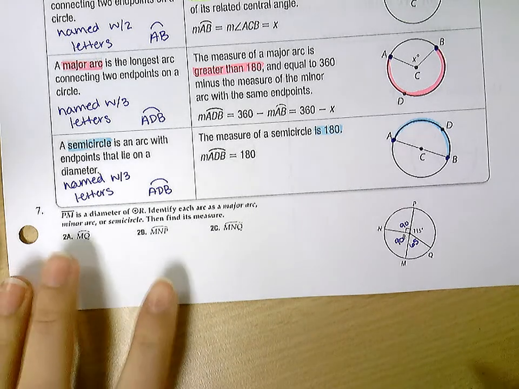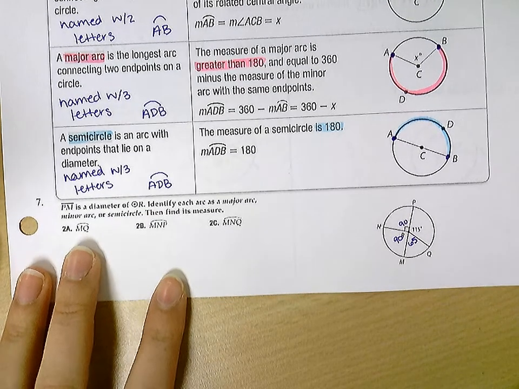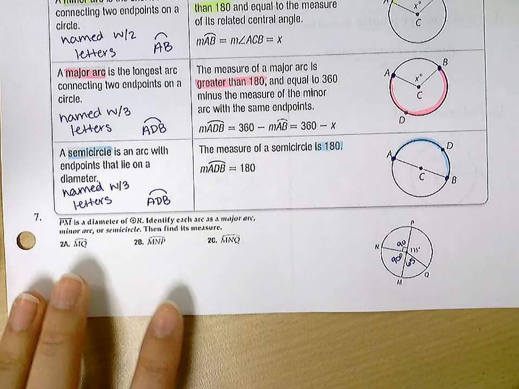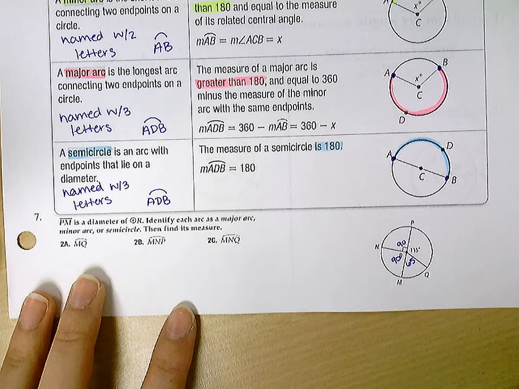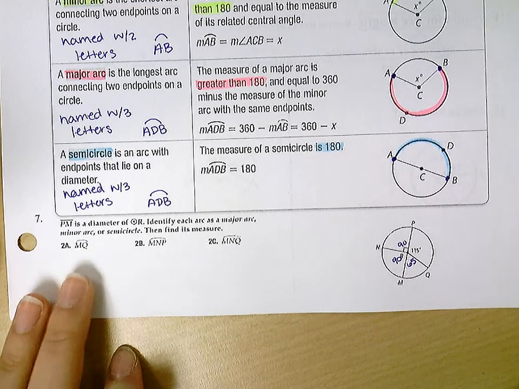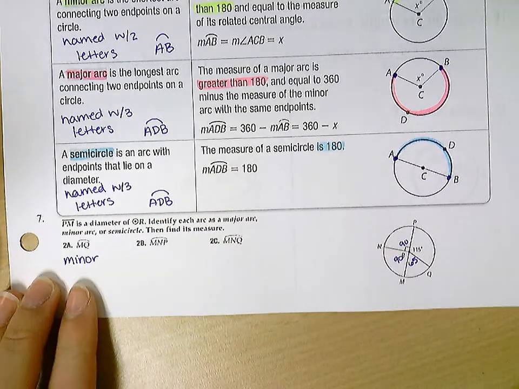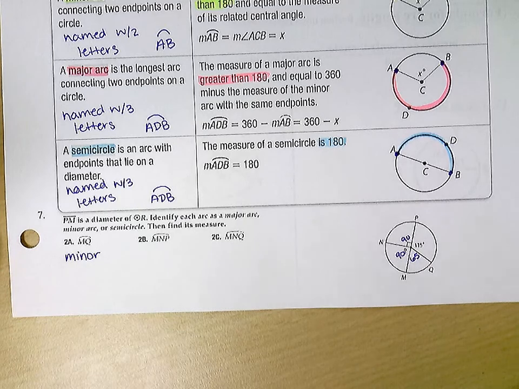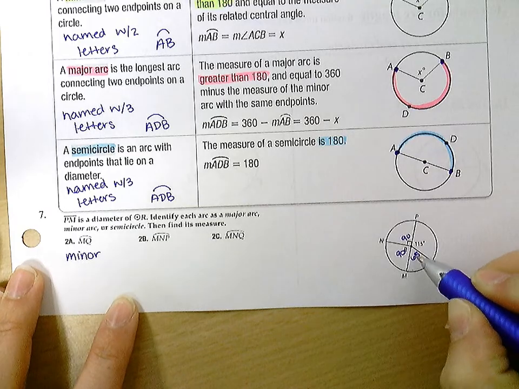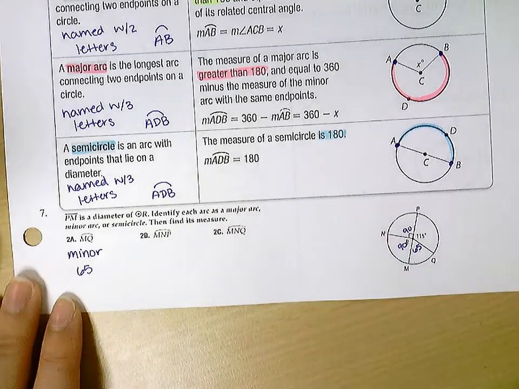So in number 2A right here, we need to label this as minor, major, or a semicircle first. So arc MQ. Which one of my arcs is the ones named with 2 letters? Minor. So I don't even have to look at my picture to see that this is a minor arc. Okay, it's labeled with 2 letters. Then I want to know the arc measure. Okay, so MQ is this arc right here. Its central angle is 65. That means its arc measure is 65.